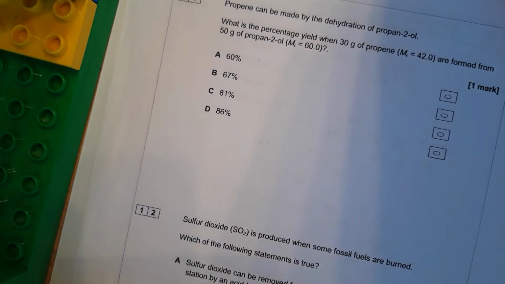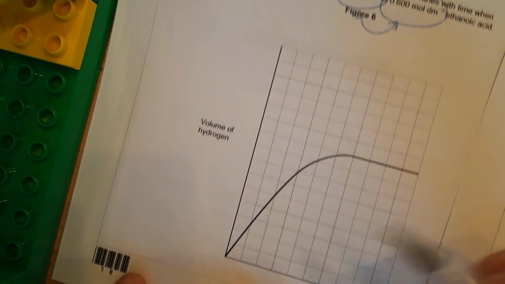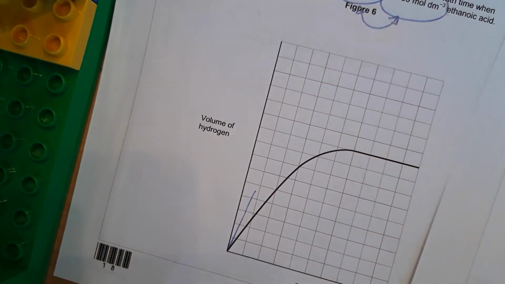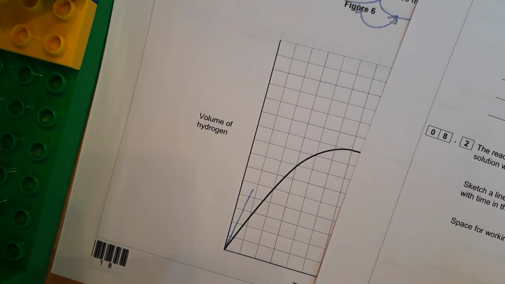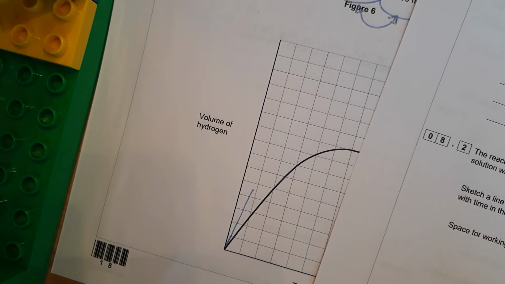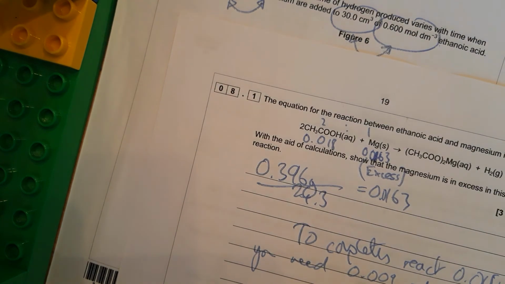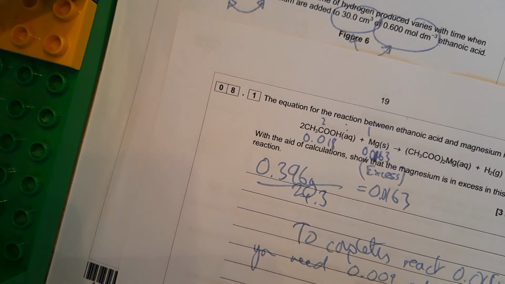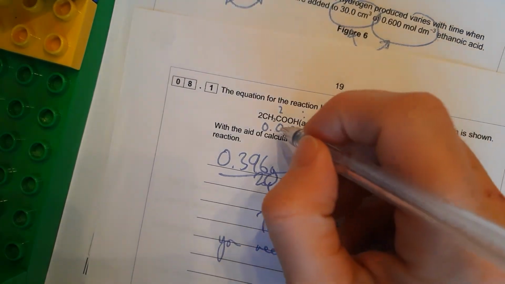Where is that graph? I need to draw on it now. Oh, there it is. Alright, so I'm pretty sure it's going to start off steeper, but I'm not going to make as much hydrogen. Why am I not going to make as much hydrogen? The magnesium's in excess, so that's not that important.